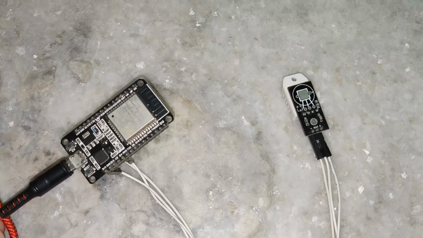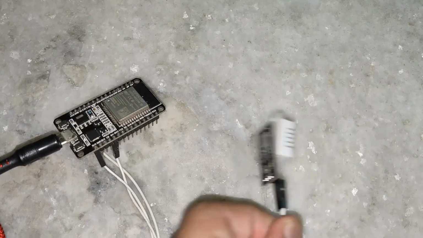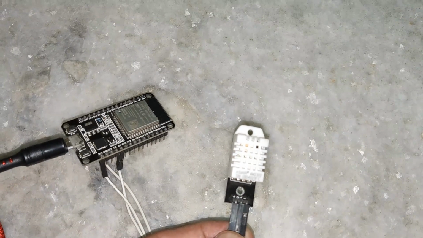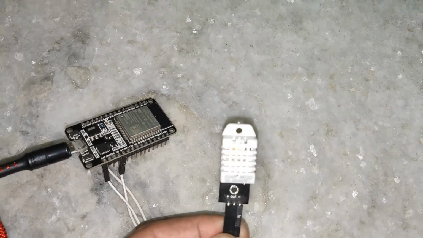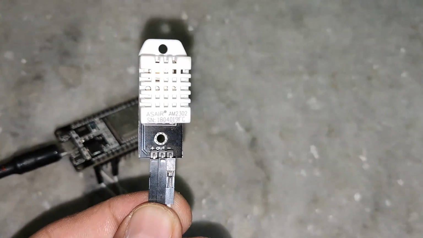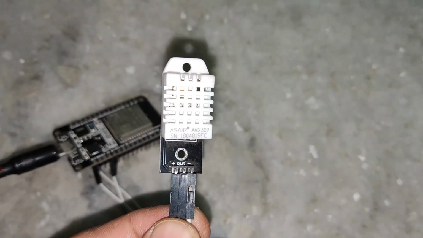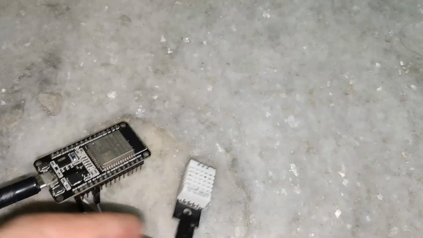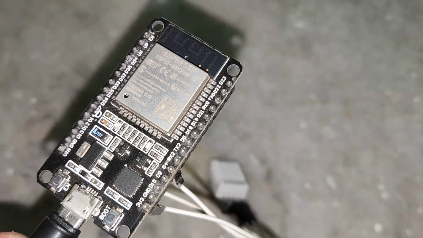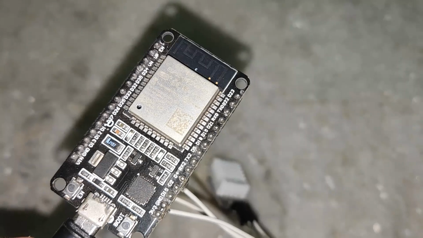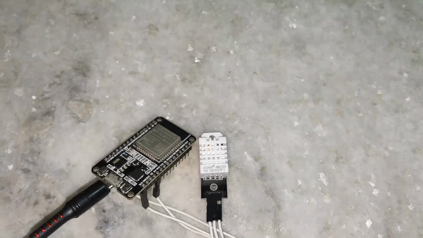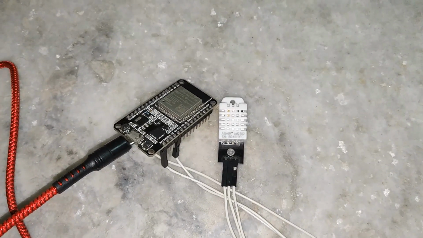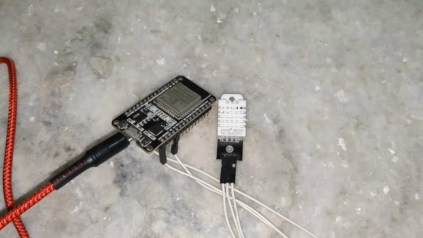ESP32, my old friend, and we have DHT22. It is basically a temperature and humidity sensor. I will explain the interface first. This plus terminal is connected with 3.3 volt on board, minus is connected with ground, and out is connected with the D4 pin of the ESP32 board. And today we'll be uploading the results, meaning the output temperature and humidity, on Google supported Firebase.